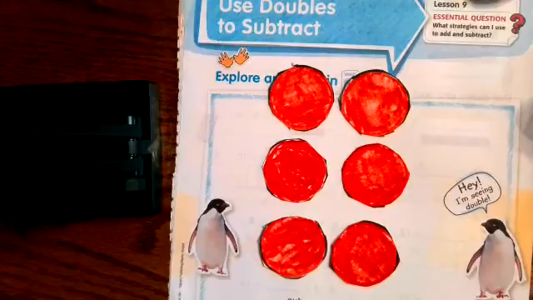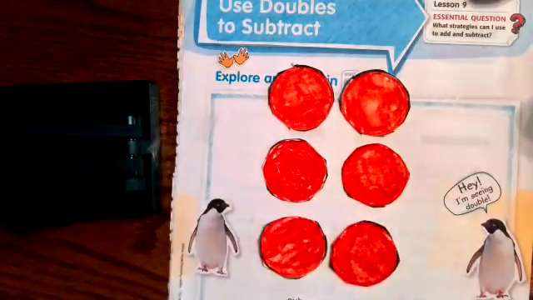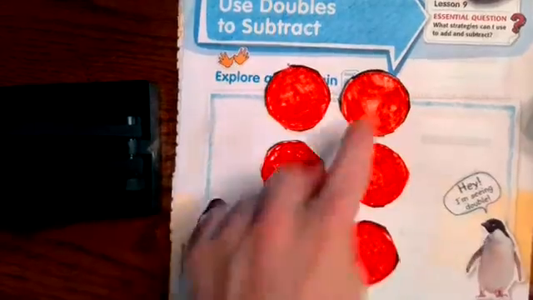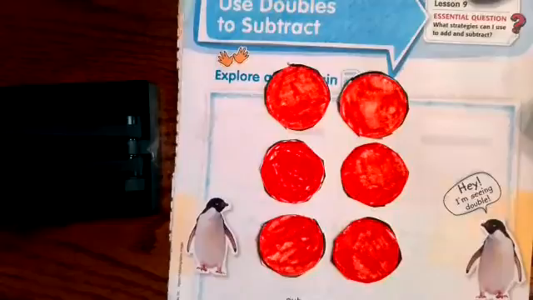All right, so hopefully everybody's had a chance to gather their materials. What I would like for you to do is, using some of your counters from your bag, build the number 6, just the way I have modeled under the camera. So 1, 2, 3, 4, 5, 6. Okay. So in your workspace, model the number 6.